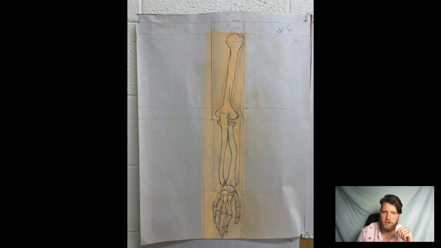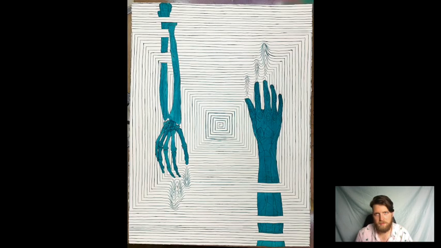Student example, drawing the skeleton, hand and arm. Same thing, drawing their own hand. Look at the line quality. Look at how they've described the shifts and planes in their own hand and arm.